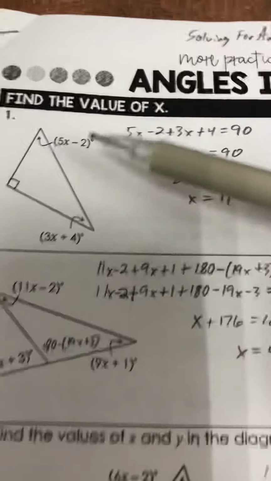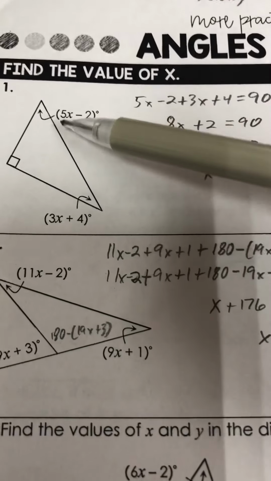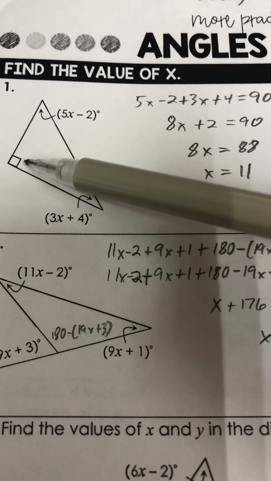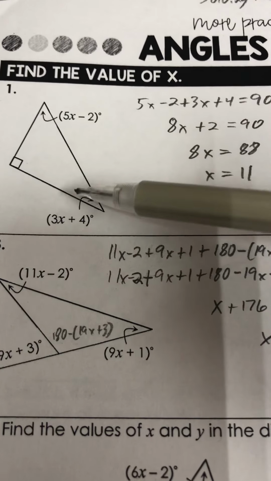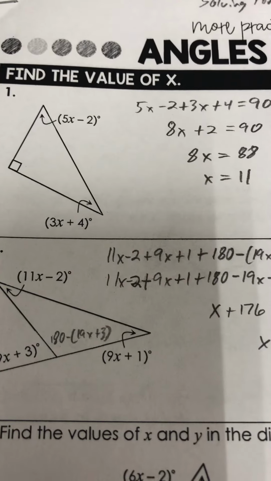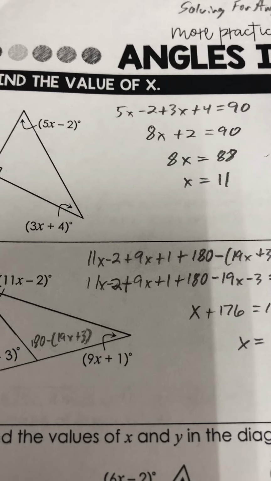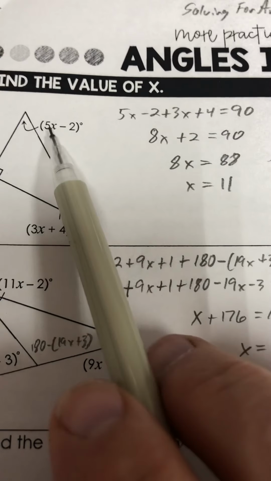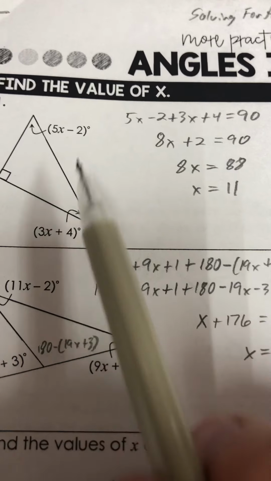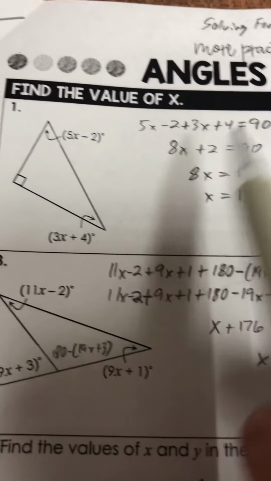So taking a look at this, we have to understand that all of the angles inside a triangle, when you add them up, they equal 180. So you might be asking, well, why, Mr. Hunt, do you have this plus this equaling 90?